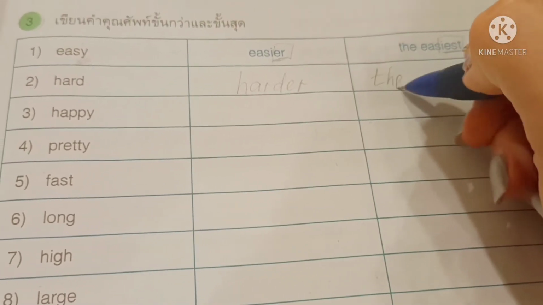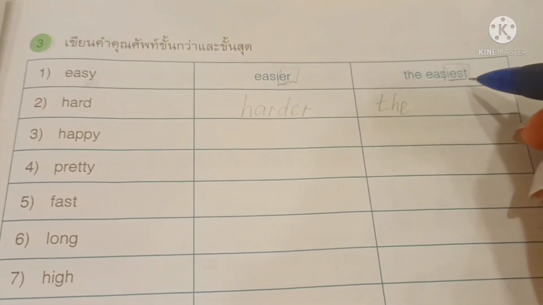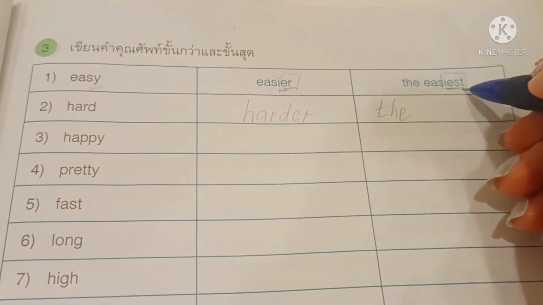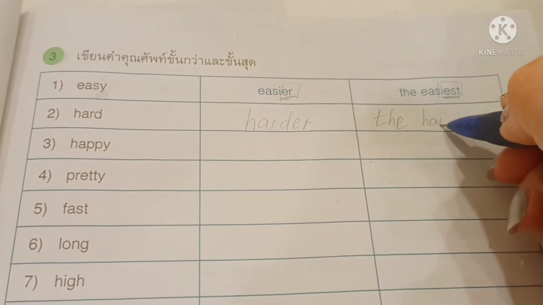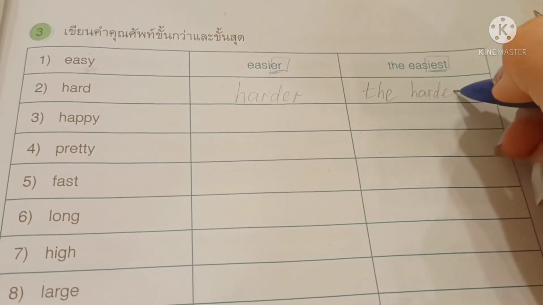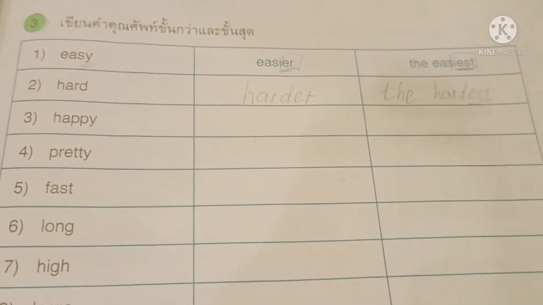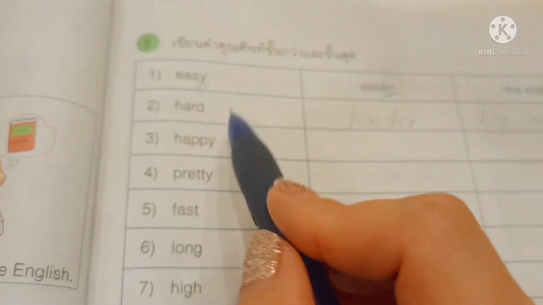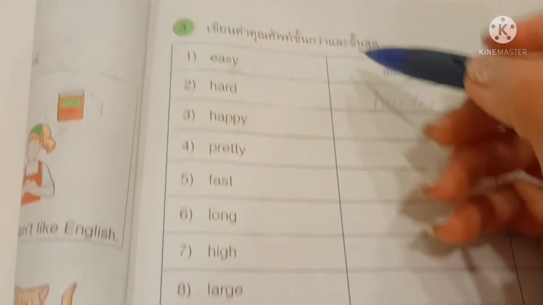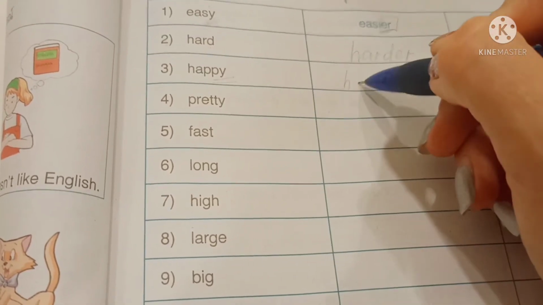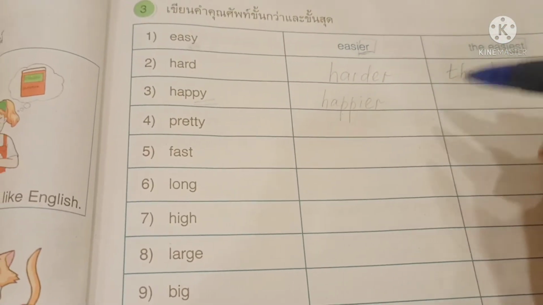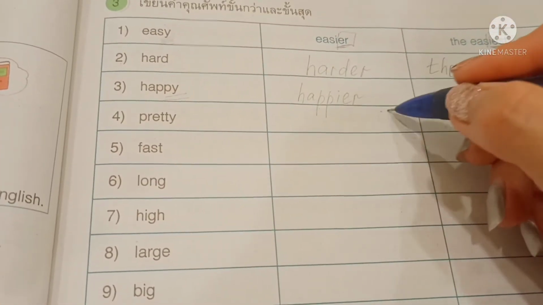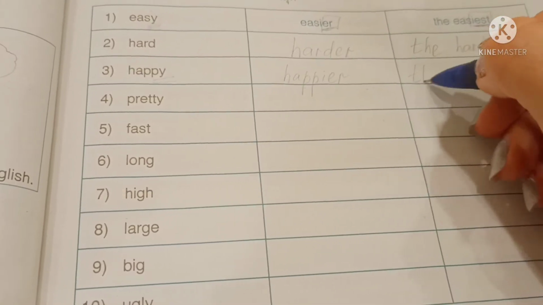Okay, how to make superlatives? Don't forget about the, and then we put just the last three letters, E, S, T. The hardest. So we don't change anything, just put hardest. Okay, so about happy. Do you see? So we have Y again. So how to make happier? So I am happier today than yesterday, for example. Yeah, you can make your own sentences. And how to make superlative?